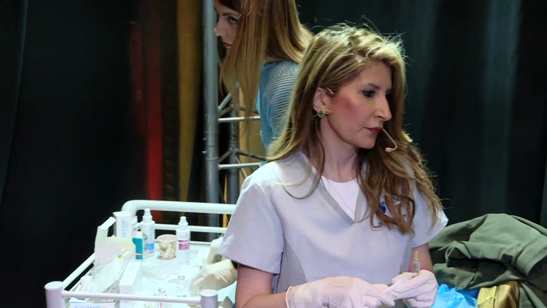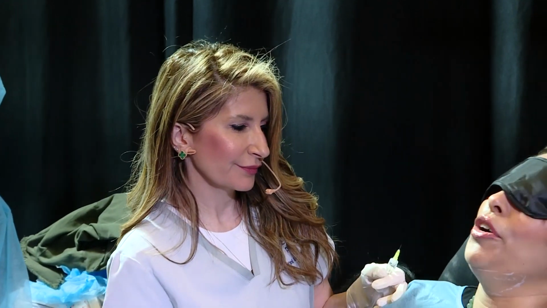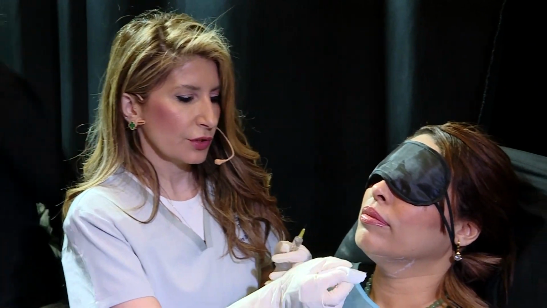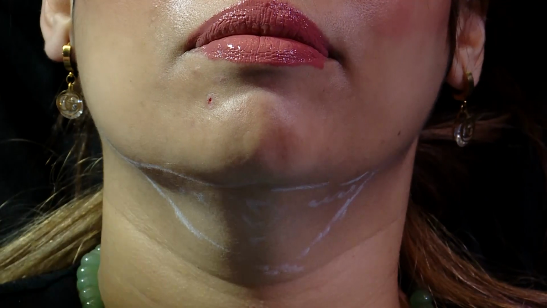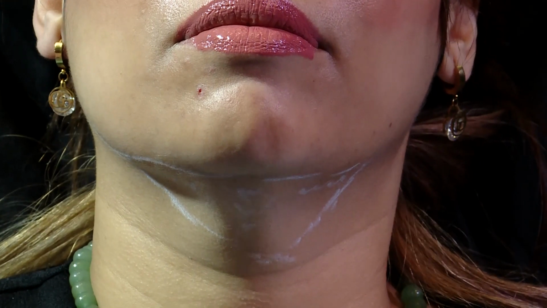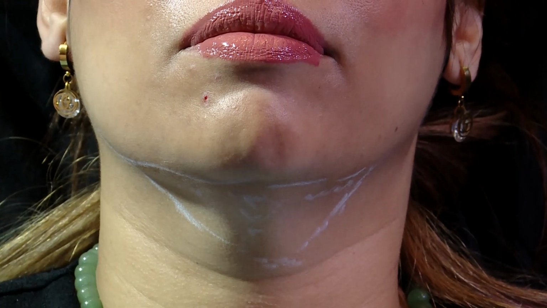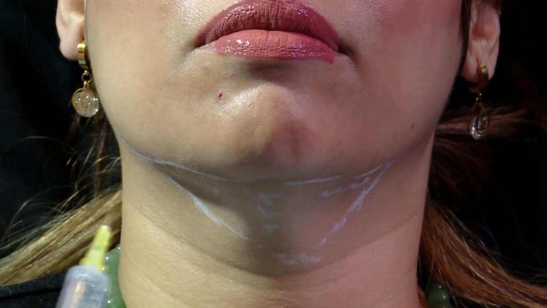Okay. No, up, move her up. Okay, ready? Okay, okay, so. Do not inject onto the marker to avoid making a white tattoo on the skin.